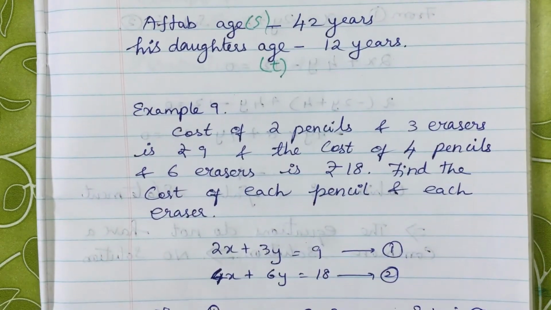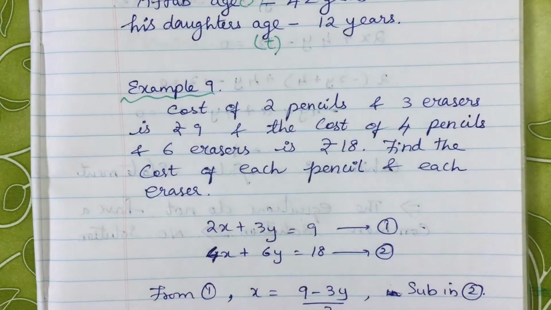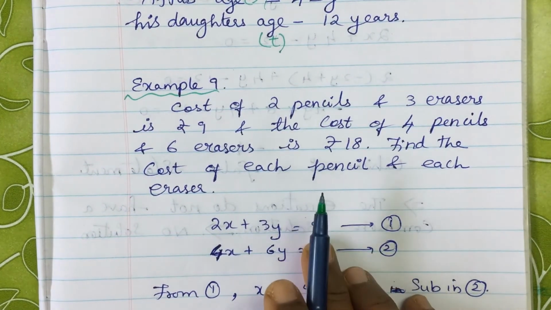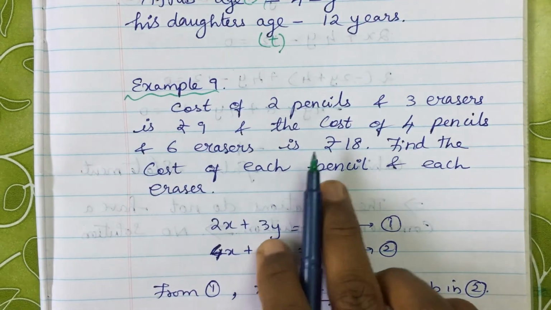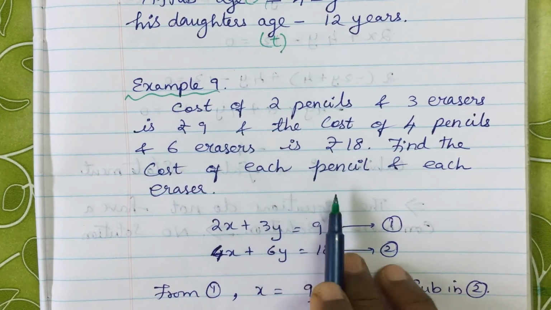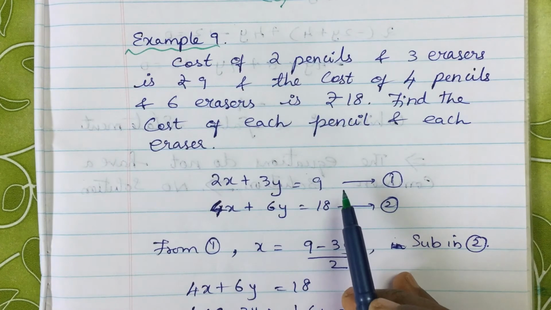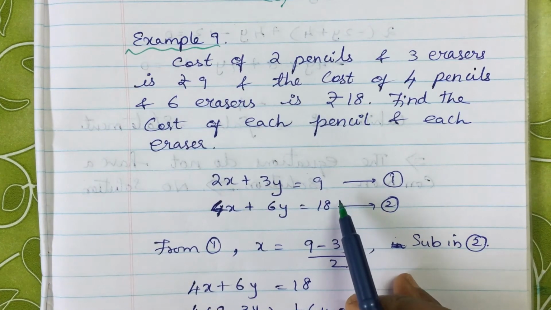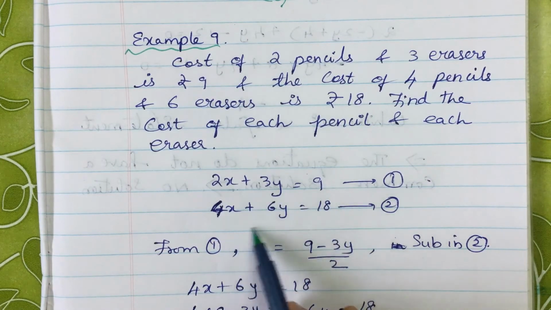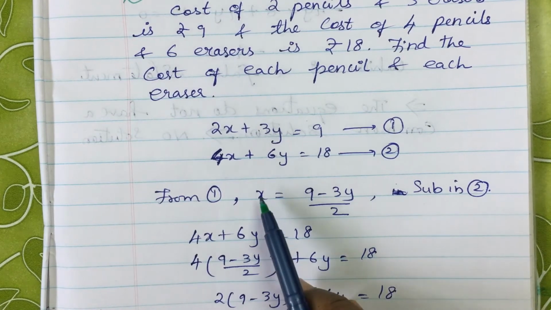Okay, coming to example 9. Cost of 2 pencils and 3 erasers is rupees 9. This problem we have already seen in the previous videos. The cost of 4 pencils and 6 erasers is rupees 18. Find the cost of each pencil and each eraser. So from this I arrived at the equations. So how to arrive at the equations? As I mentioned in the previous videos, that is 2x plus 3y equal to 9 and 4x plus 6y equal to 18.